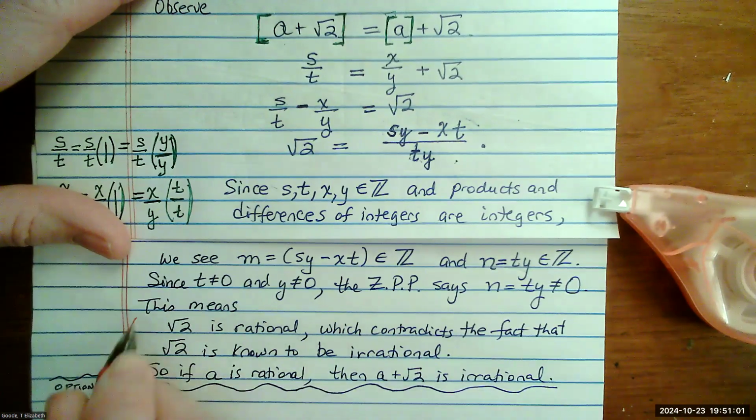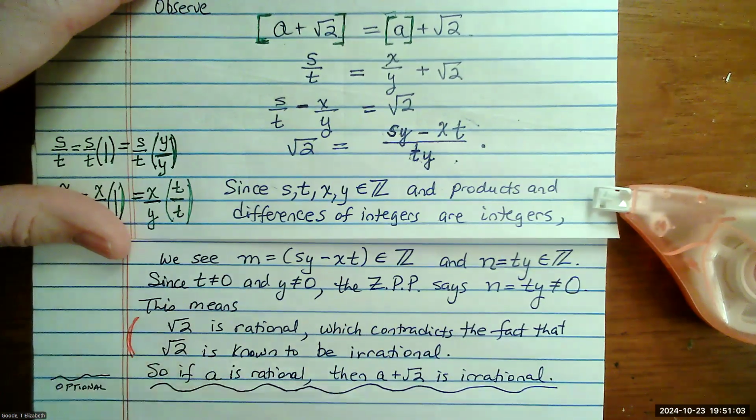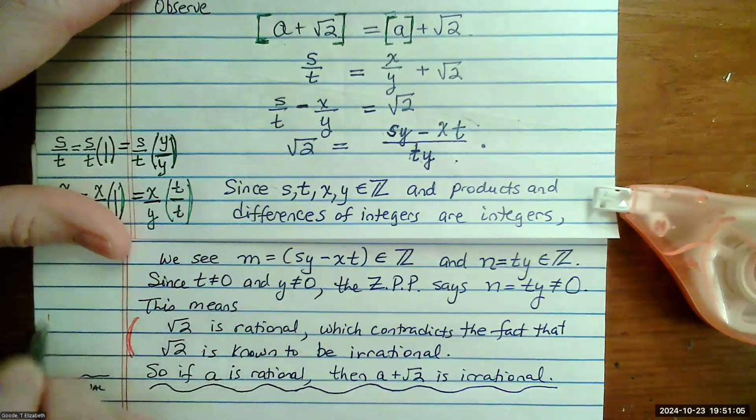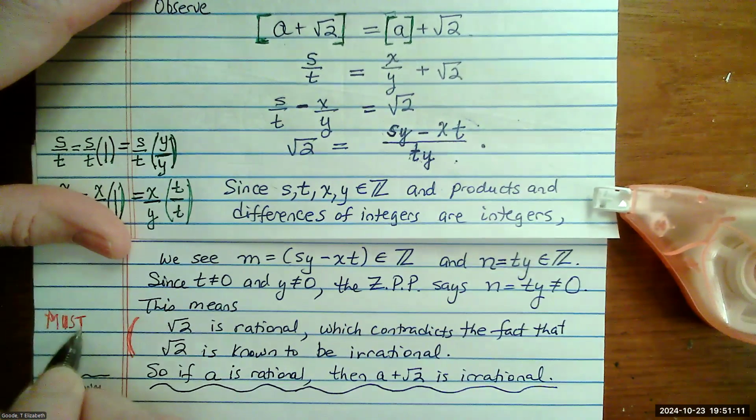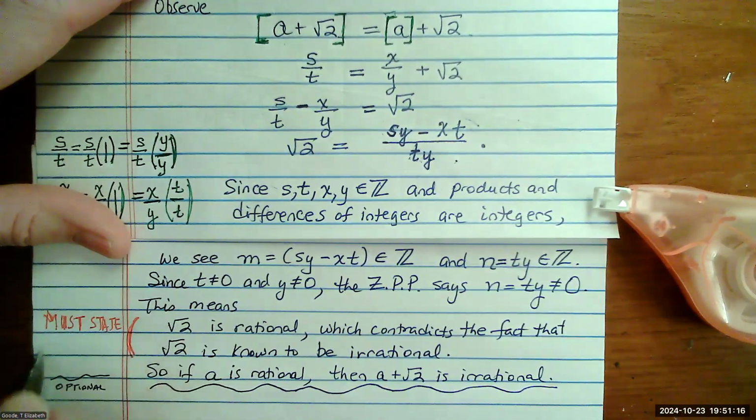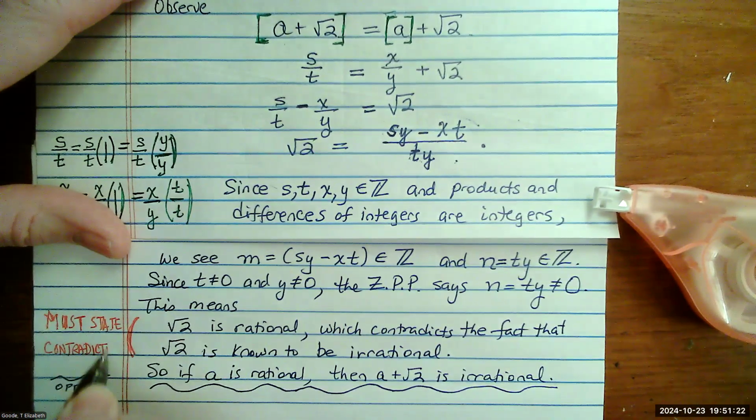This contradiction is a must. You must state the contradiction. Holy cow. That's like the worst writing I've ever seen. It's Halloween writing. This is my Halloween font.